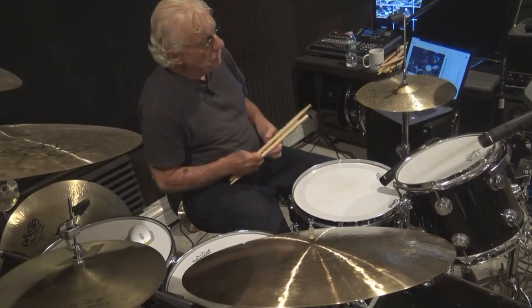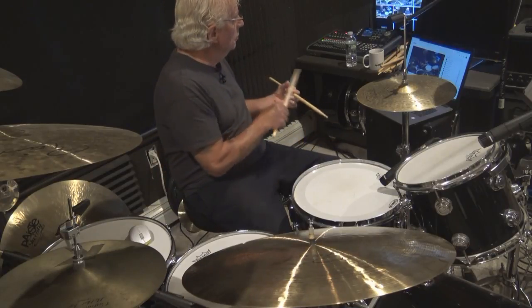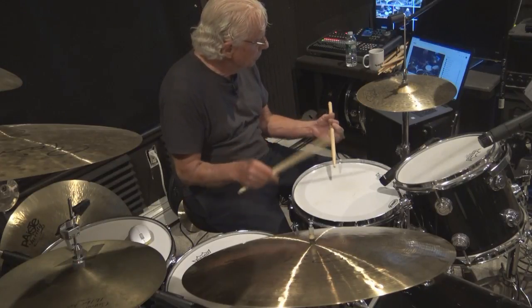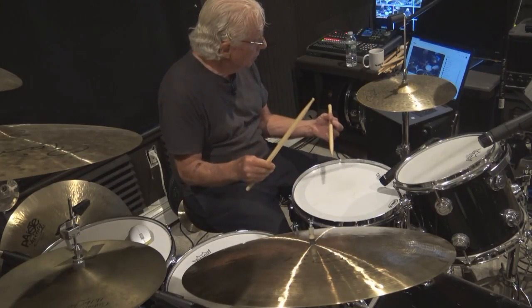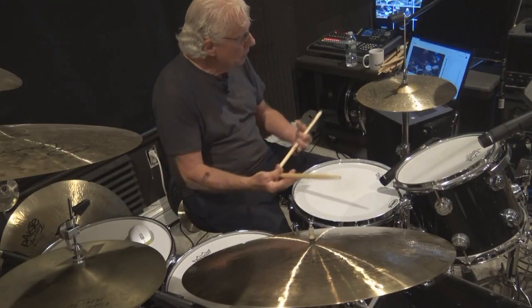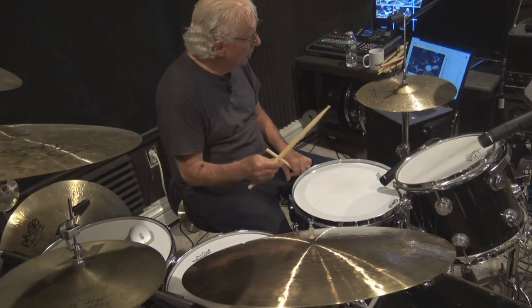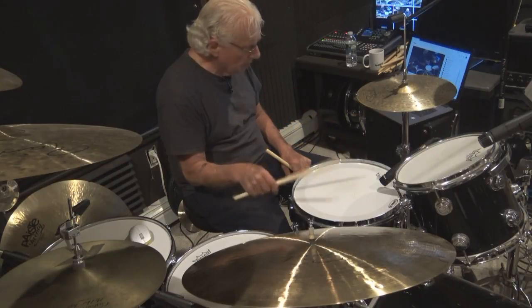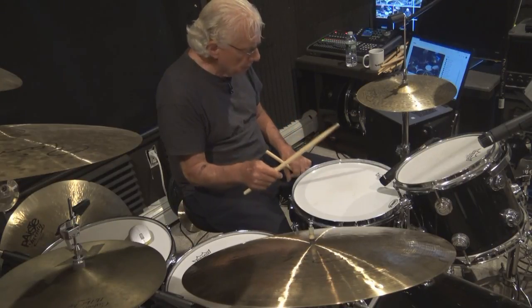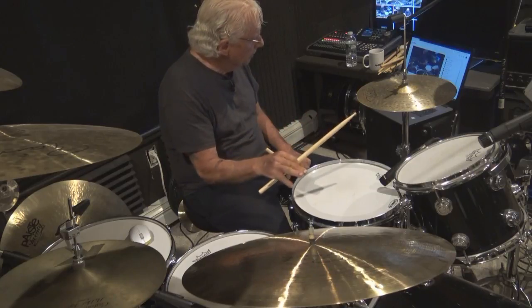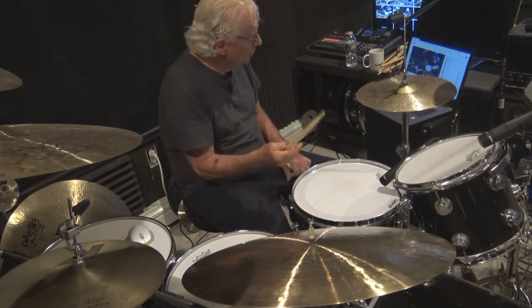And then when I say triplet fill-ins, I'm going to try to make the first line a linear line. 1, 2, 3, 4. And with that interpretation, we go down to line 2. This time, the right hand falls on the 'and' if I swing it. 1 and 2 and 3 and 4 and 1 and 2 and 3 and 4 and, with the triplet fill-ins, the balance, I'm playing the balance of the 8th note triplets just about as ghost notes.